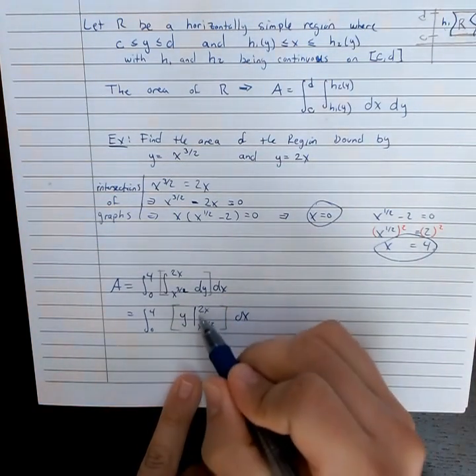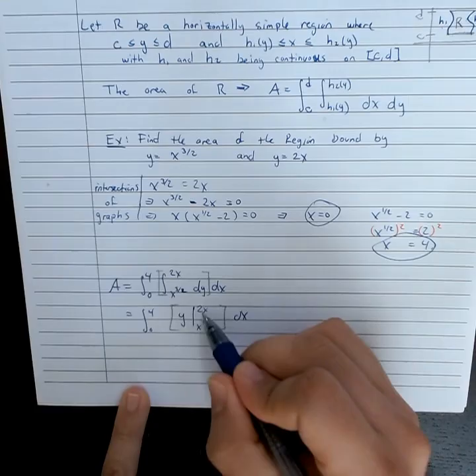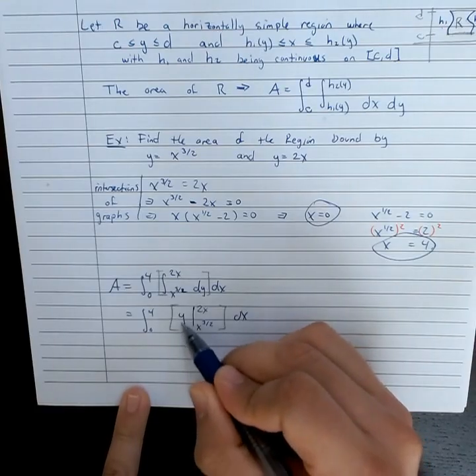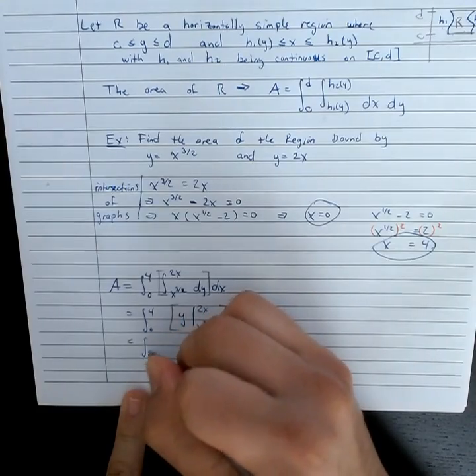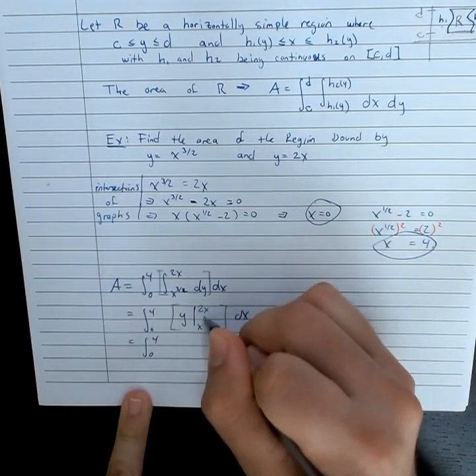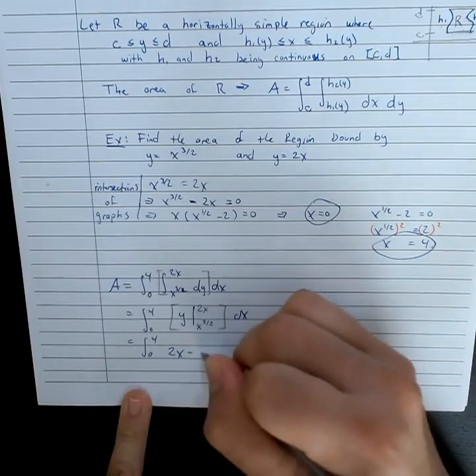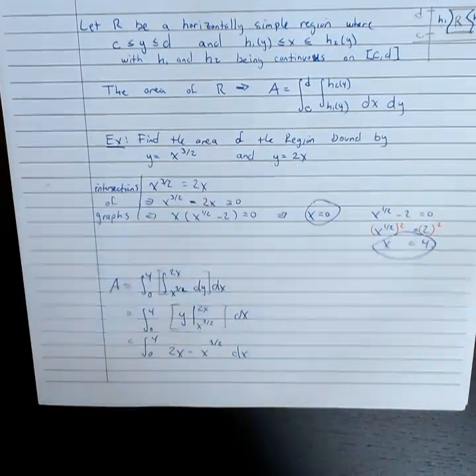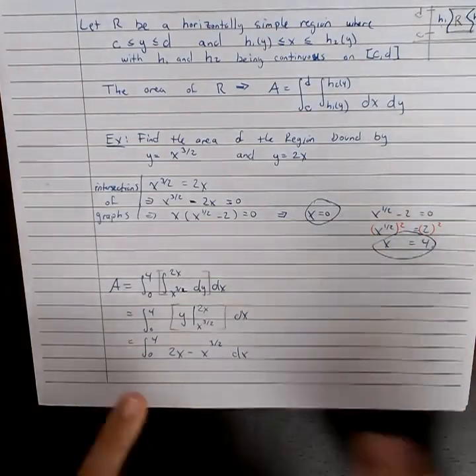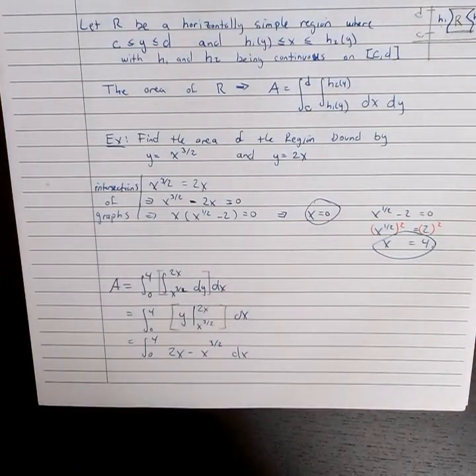Notice that here we can just take these and set this equal to this. Separately, we'll set this equal to this, and then we'll subtract. So this gives us the integral from 0 to 4 of 2x goes first minus x to the 3 halves goes second, dx. And now we just have a regular integral with respect to x.